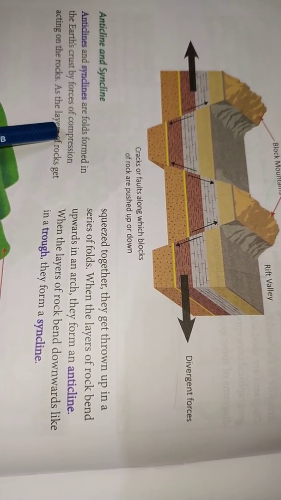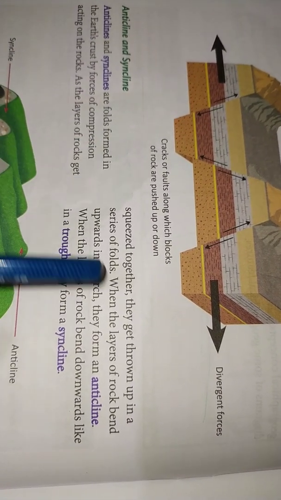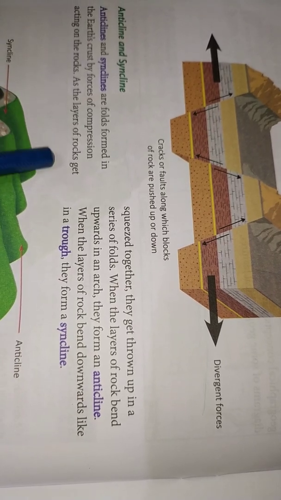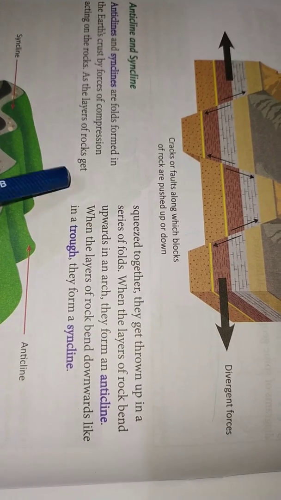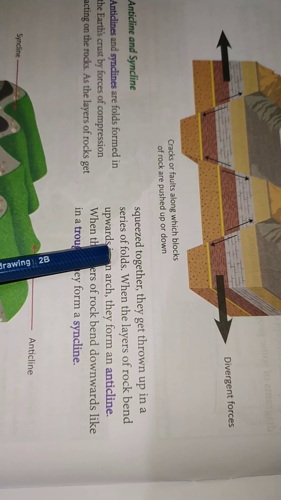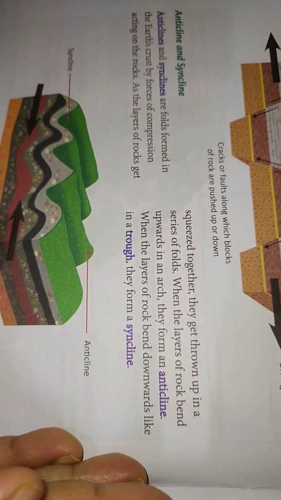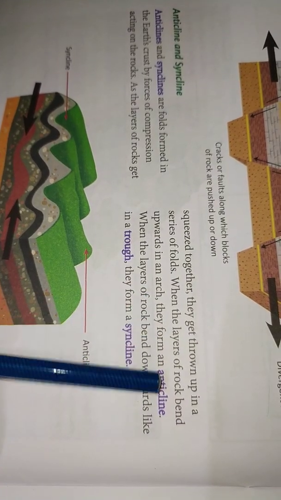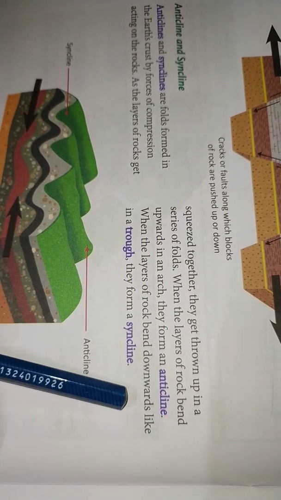As the layers of rock get squeezed together, they get thrown up in a series of folds. When the layers of rock bend upwards in an arch, they are anticlines, and when the layers of rock bend downwards like in a trough, they form synclines.